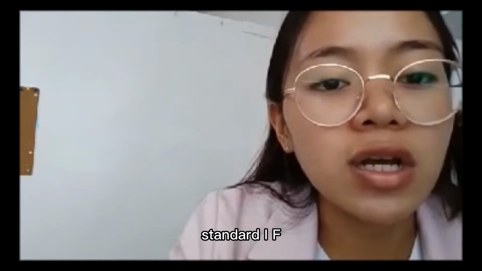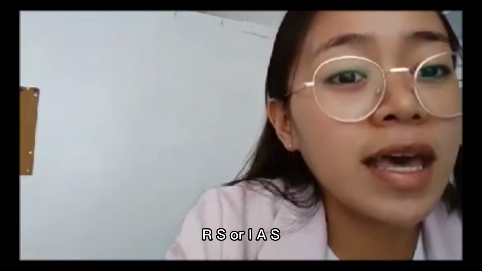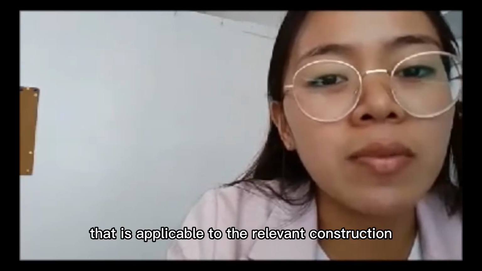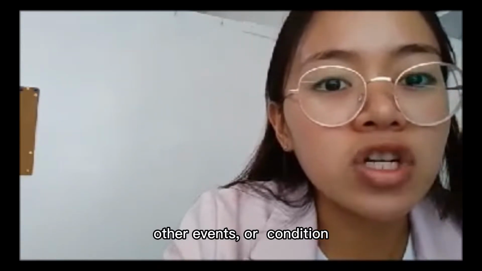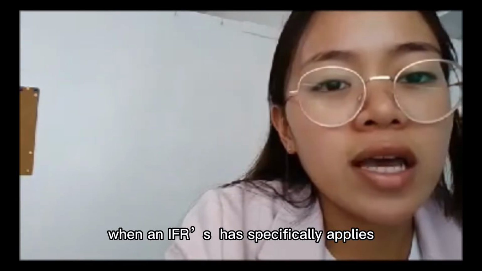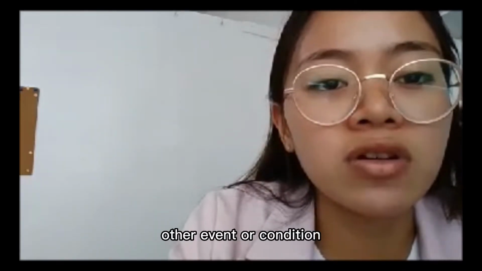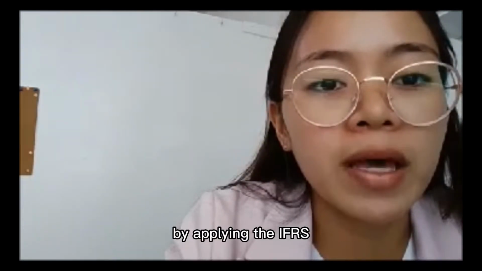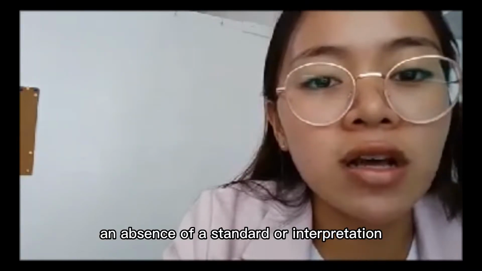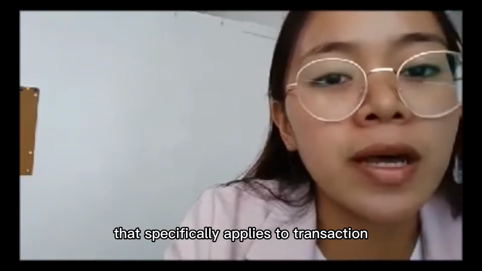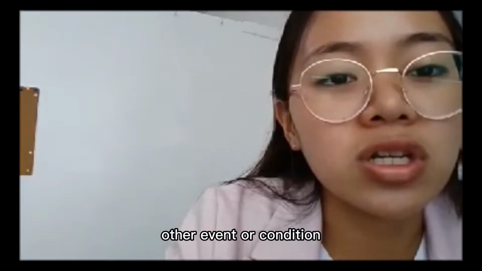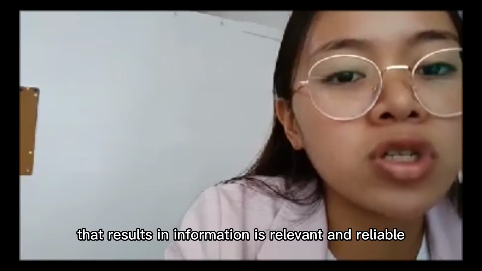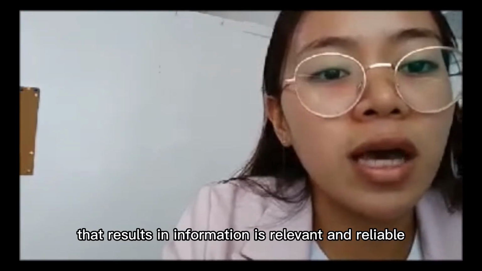The standard, IFRS or IAS, or interpretation, IFRIC or SIC, that is applicable to the relevant transaction, other event or condition. When an IFRS specifically applies to a transaction, other event or condition, the accounting policy or policies applied to that item shall be determined by applying the IFRS. In the absence of a standard or interpretation that specifically applies to a transaction, other event or condition, management must use its judgment in developing and applying an accounting policy that results in information that is relevant and reliable.